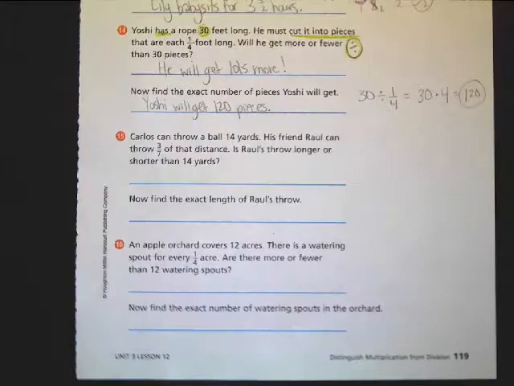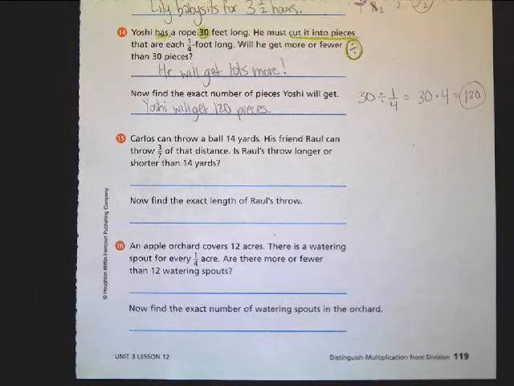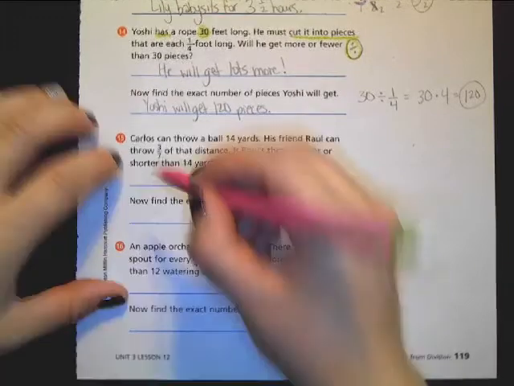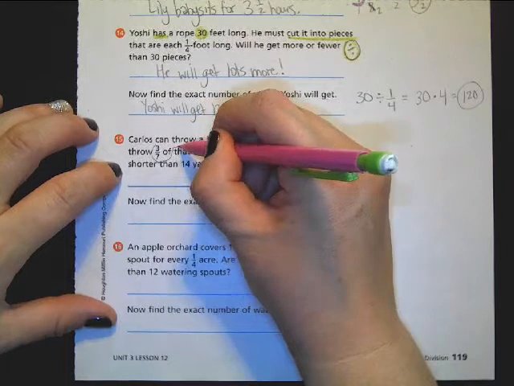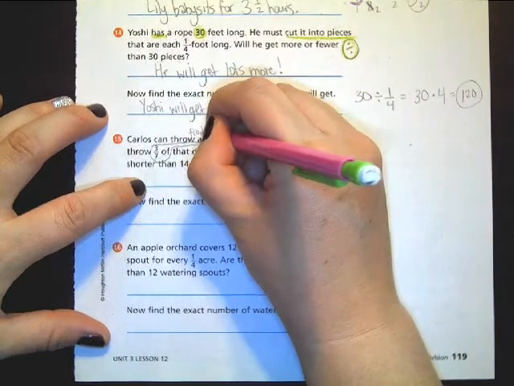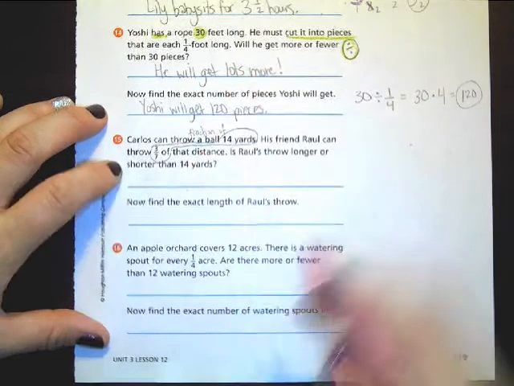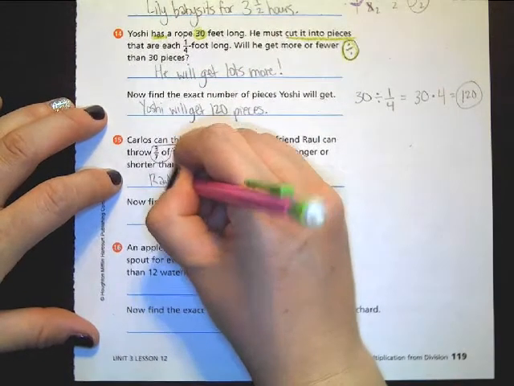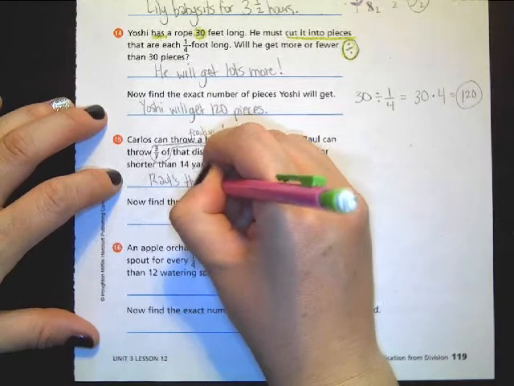Now, I want you to think about number 15. Carlos can throw a ball 14 yards. His friend Raul can throw 3/7 of that distance. Here we go again. We have 3/7 of, so a fraction of what this kid can do. This is a fraction of, so it's going to be less. Raul's throw will be shorter.